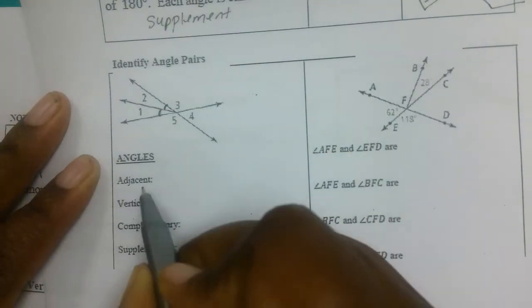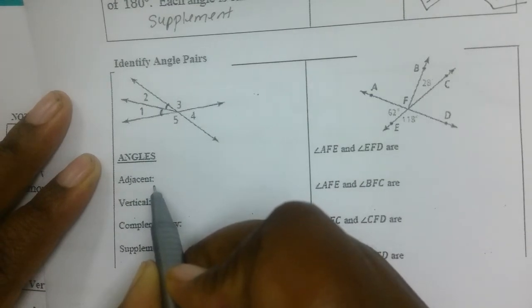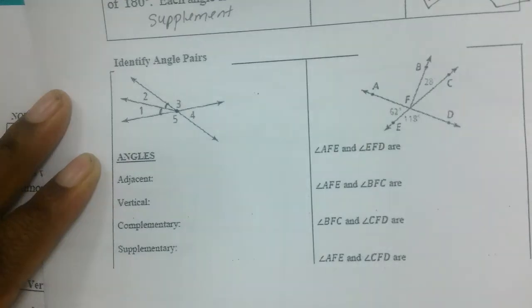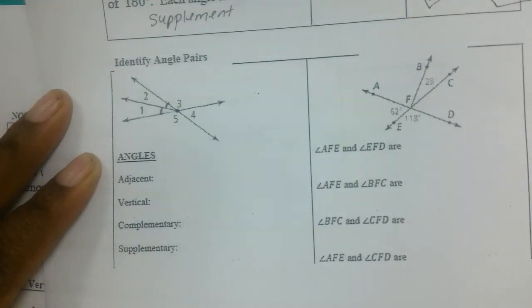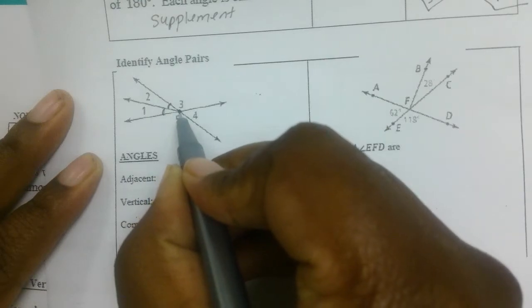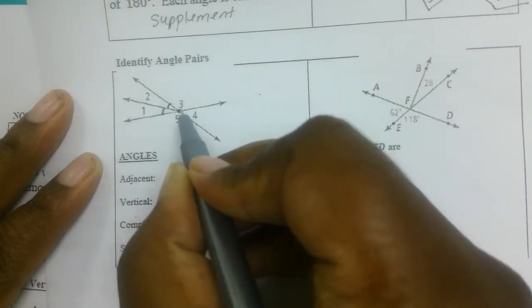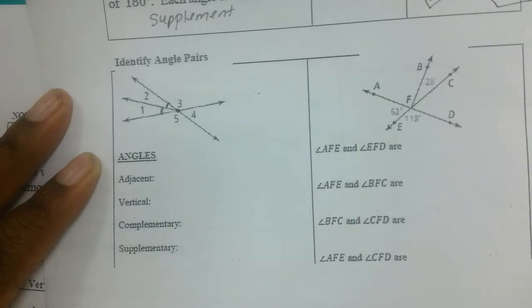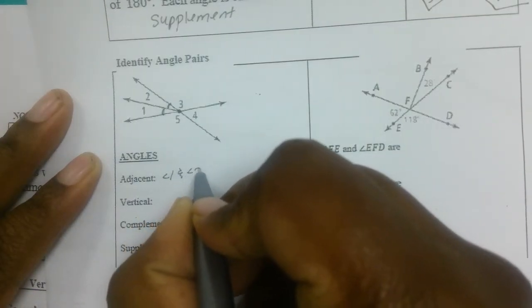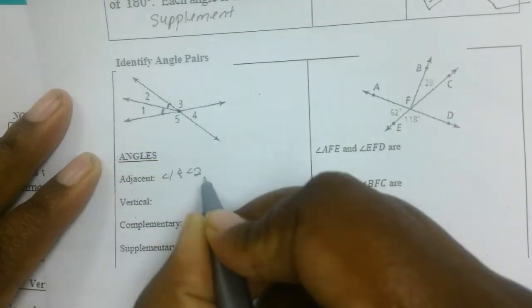So adjacent angles. Adjacent angles, again, are any angles that have to share the same vertex. I notice all these angles have the same vertex, so this makes it a lot easier for me. But they got to share the same vertex, and they also have to share a side. So they got to be next to each other. Adjacent means next to. So I can see angle 1 and angle 2, those are adjacent. They're right next to each other.